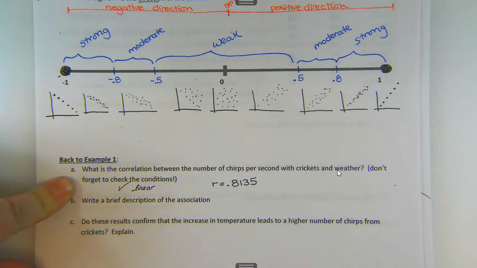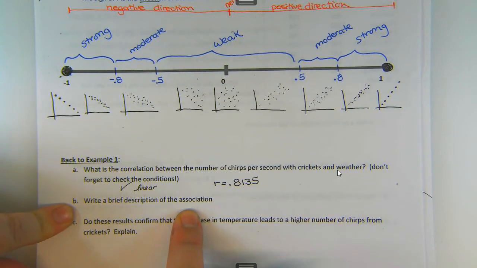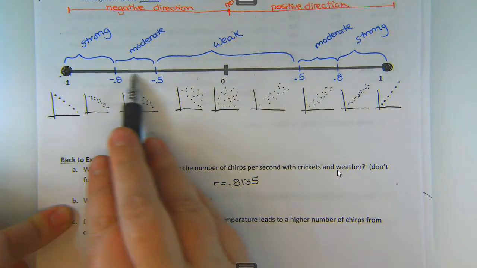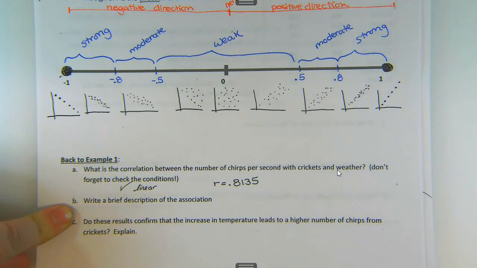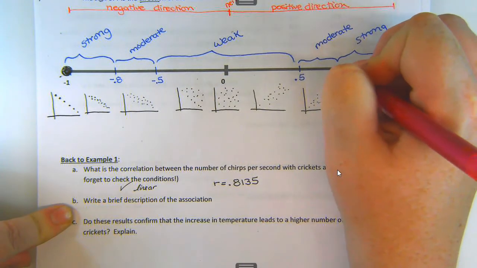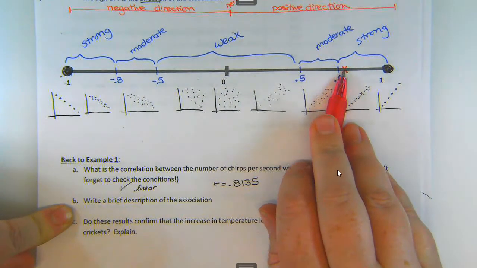Now, analyzing that correlation, we're going to be describing the association between the 2 variables. And having this value for R tells us where to go on this number line. So with R equals 0.8135, that's telling us that we're landing right here. And what that means is we get 2 pieces of information.